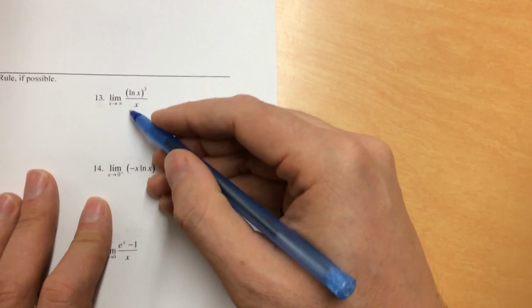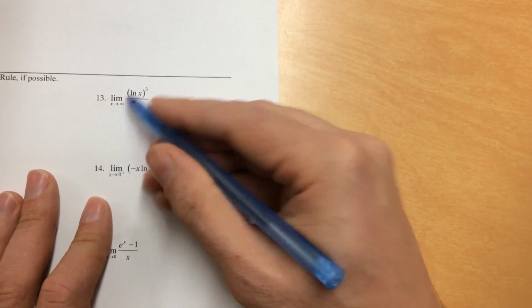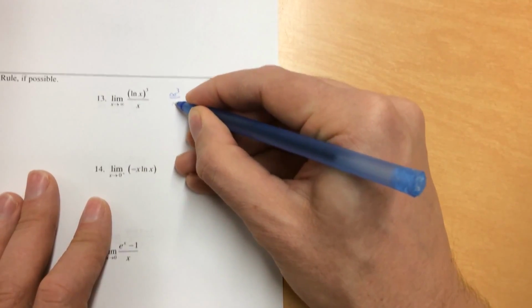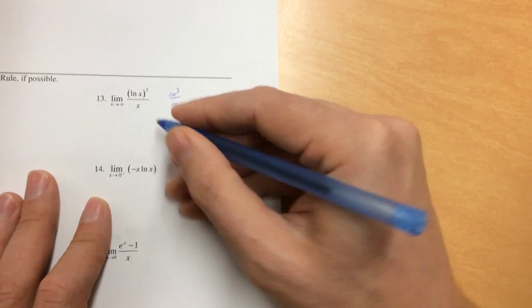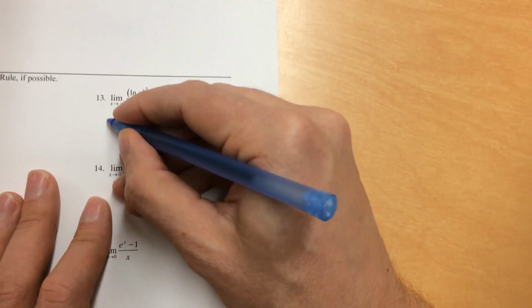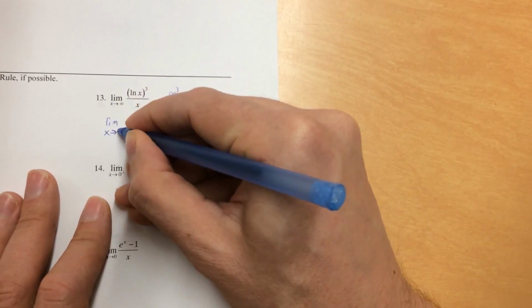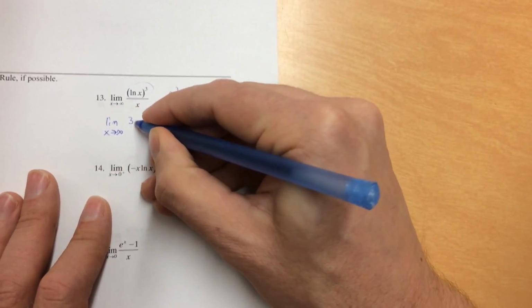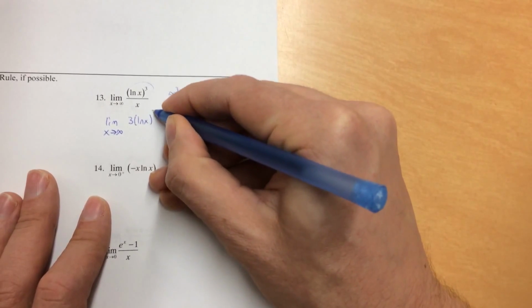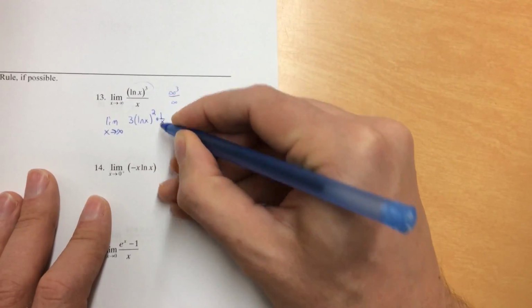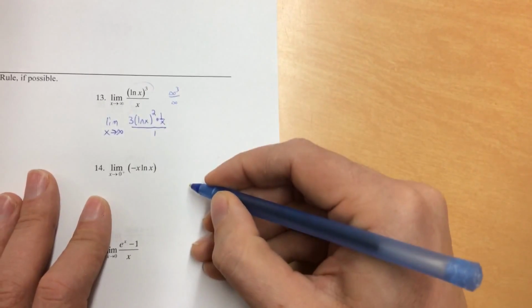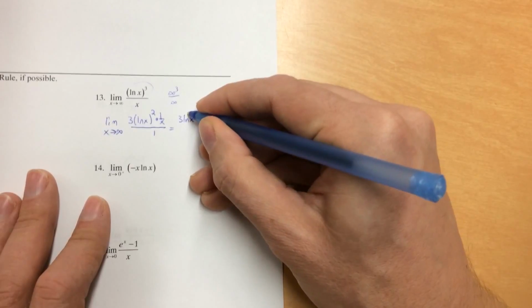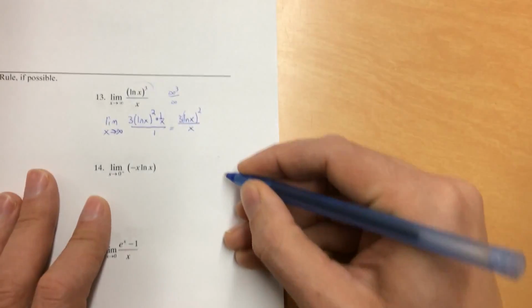Number 13, we're doing the limit as x goes to infinity, and natural log of infinity is infinity. Infinity cubed is still infinity, divided by infinity. This is an indeterminate form. So we can use L'Hopital's rule. The limit as x approaches infinity of the derivative of the top, we have to use the chain rule. It's 3 times natural log of x squared times the derivative of the natural log of x all over the bottom. We can rewrite this as 3 natural log of x squared over x.